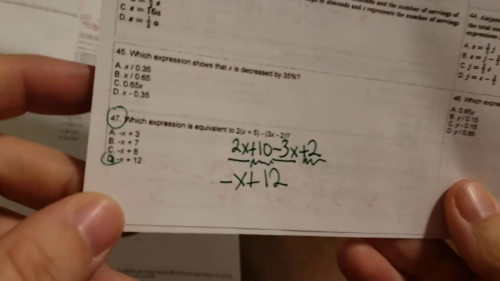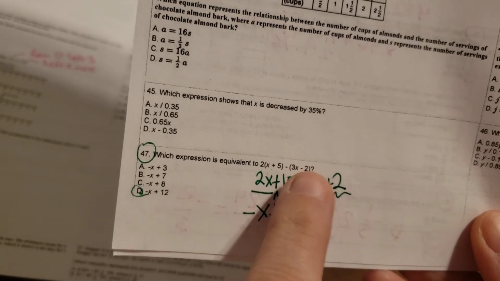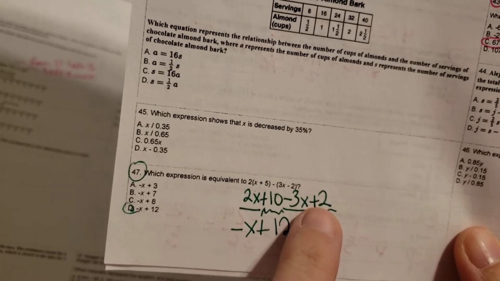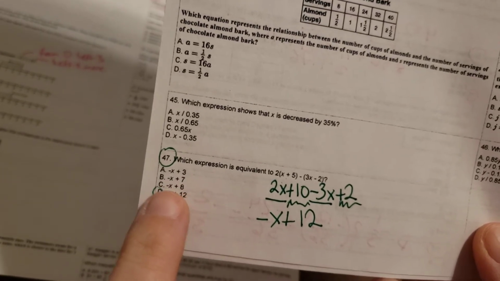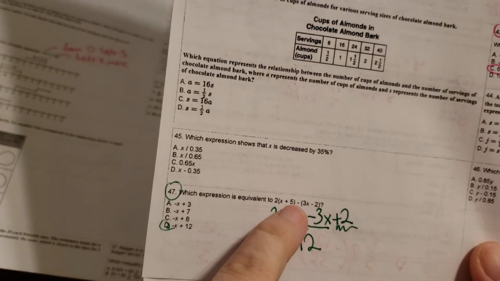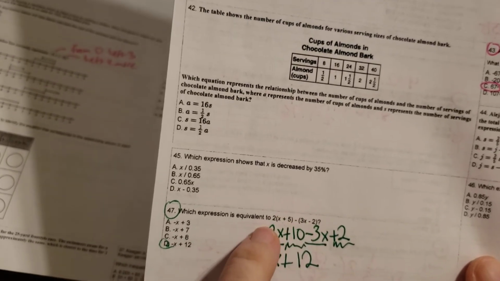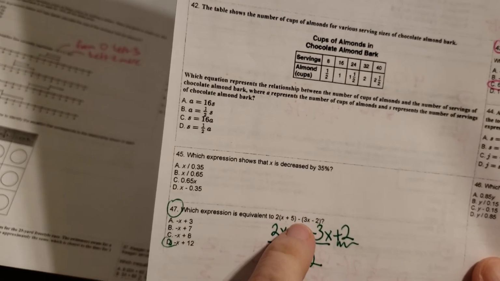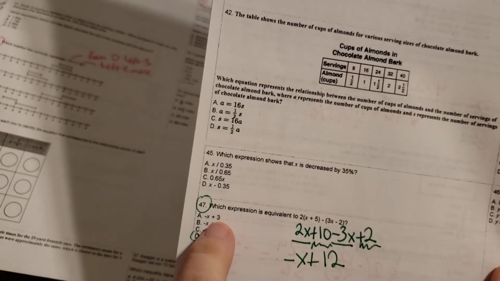These other things, some of them are on here because, like, what if I'd forgotten to change my sign of this minus 2? And I had a minus 2. 10 minus 2 is 8. That would look like letter C. These distracting answers are here for a reason. What if I'd forgotten to double the 5? 5 minus negative 2 is 7. What if I'd forgotten to double the 5 and forgotten to change the sign of the negative 2? 5 minus 2 is 3.